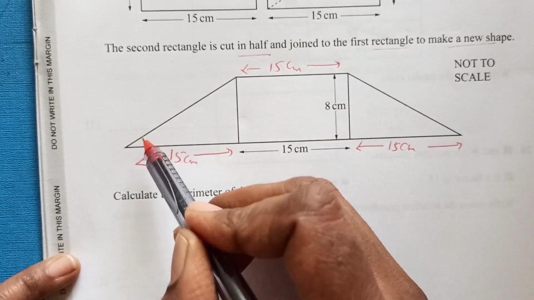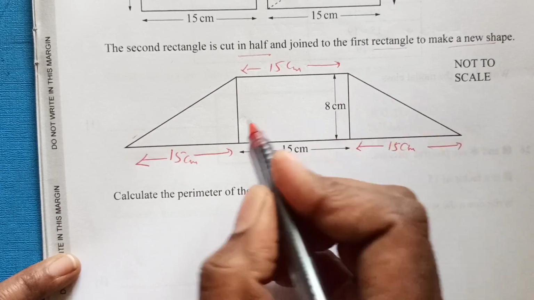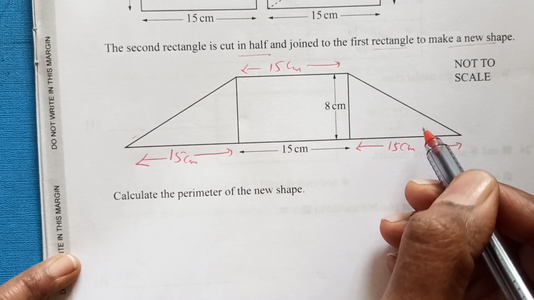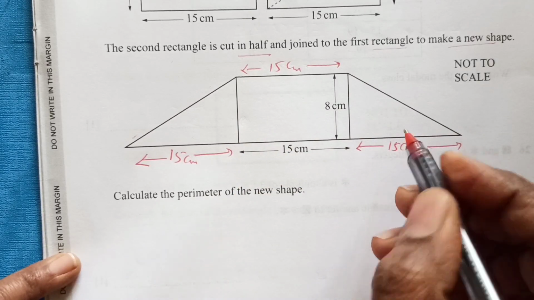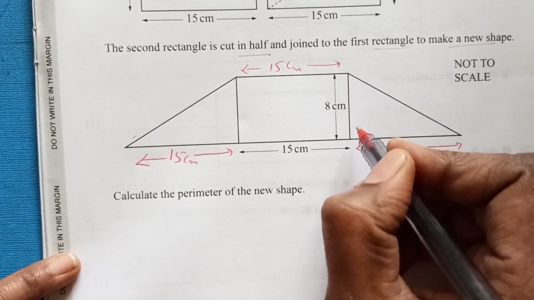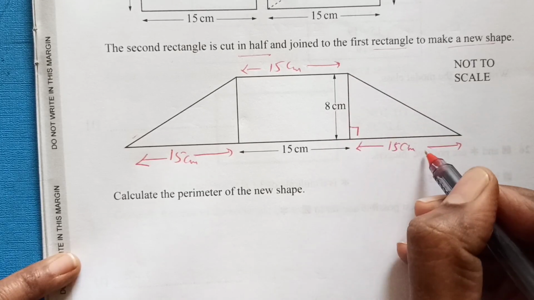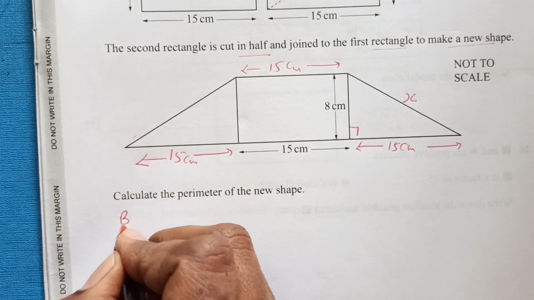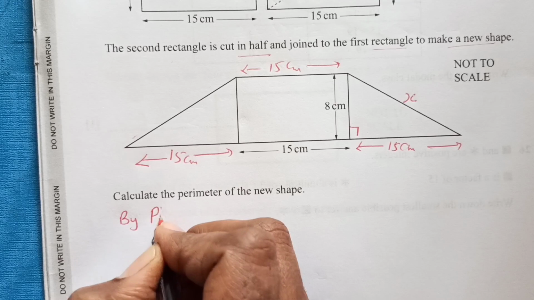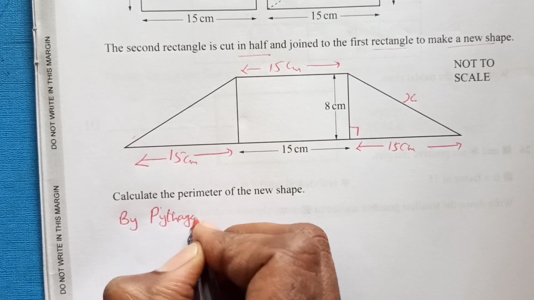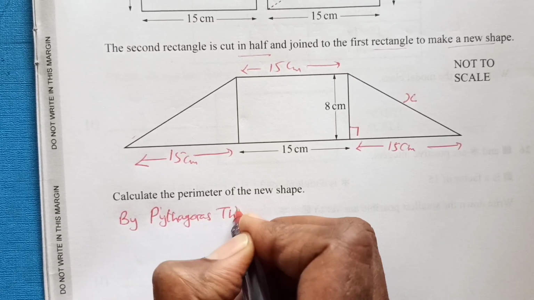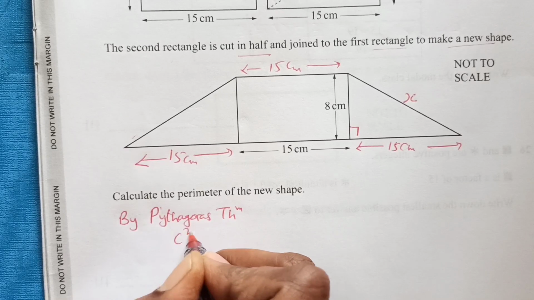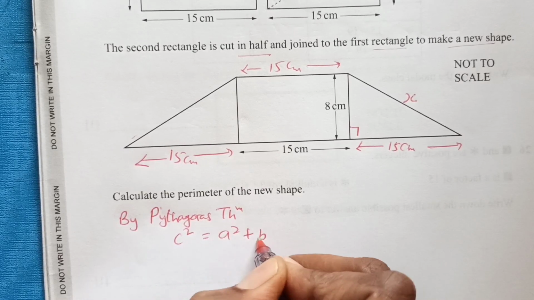So what we are left with now is these two lengths here. For that we can use Pythagoras theorem. If you can see, this is a right angle triangle and this is 15. Let's say this is x. So by Pythagoras theorem, we have c squared is equal to a squared plus b squared.